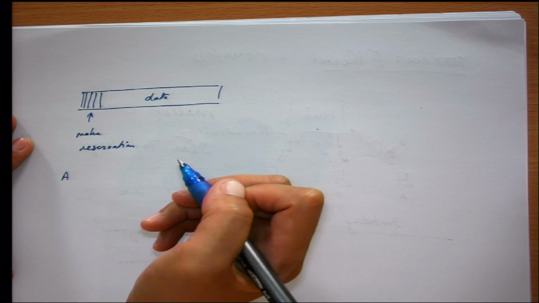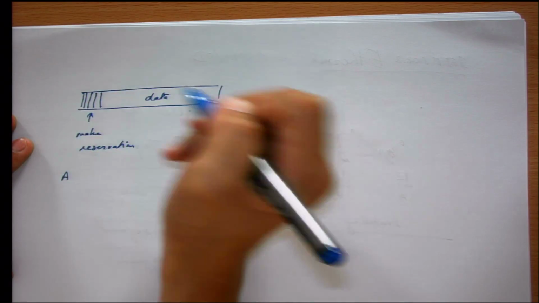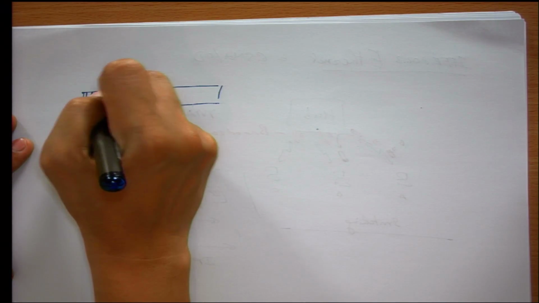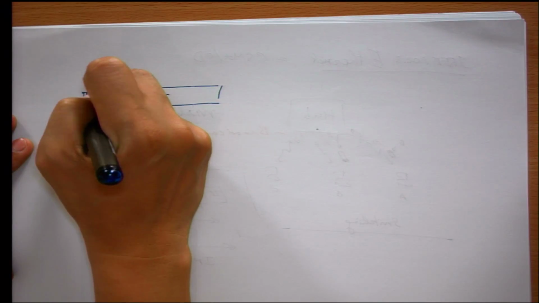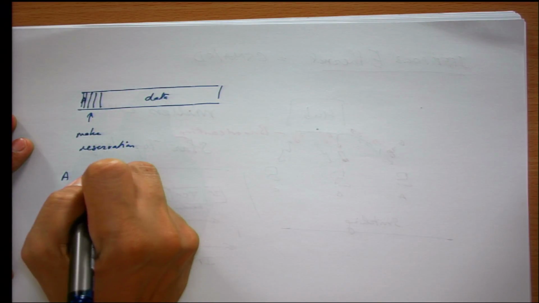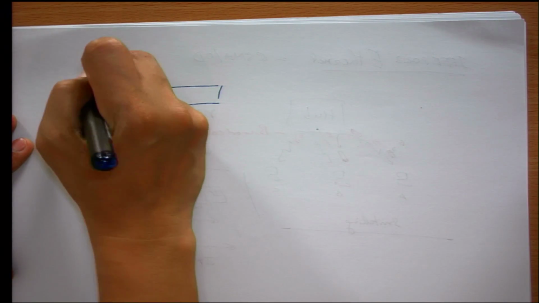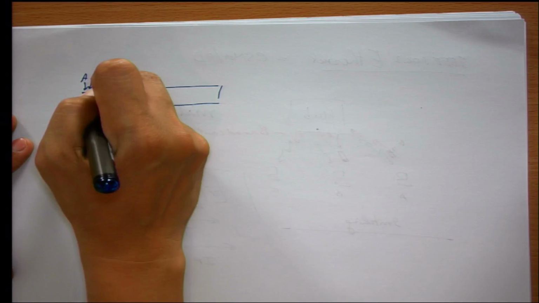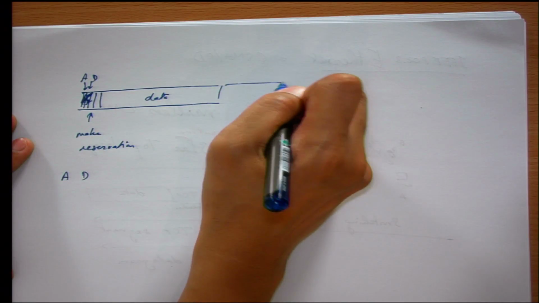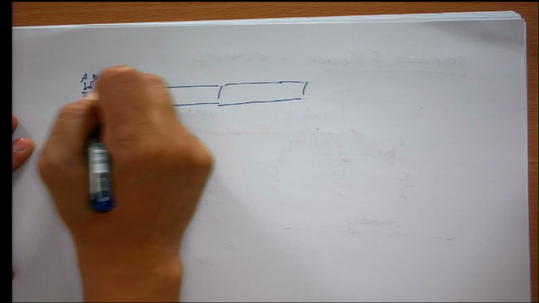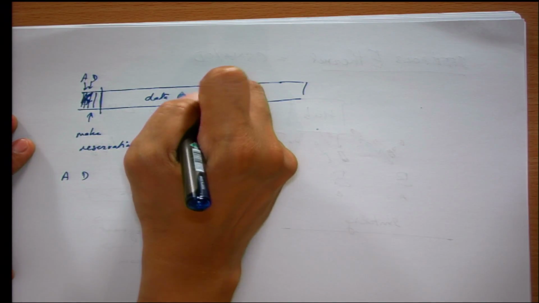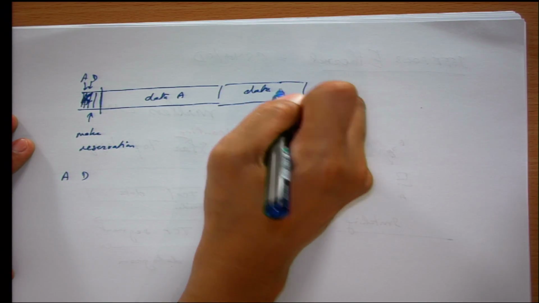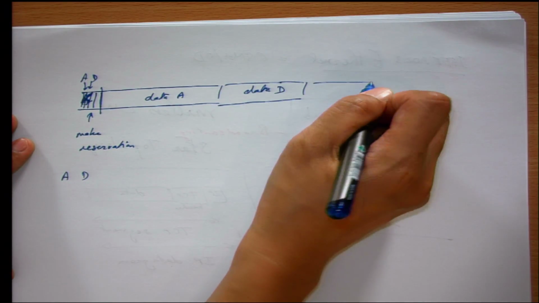A has to make a reservation first. Suppose A puts it here, and D also wants to transmit, so D puts it here. D is here, A is here. After you make the reservation and it's approved, this is data A, this is data D, something like this, and you can transmit.